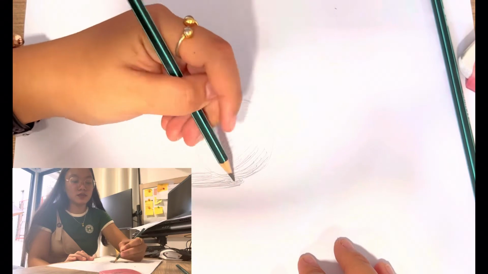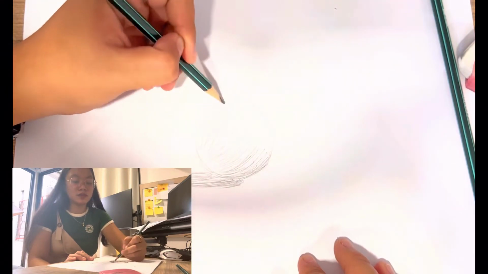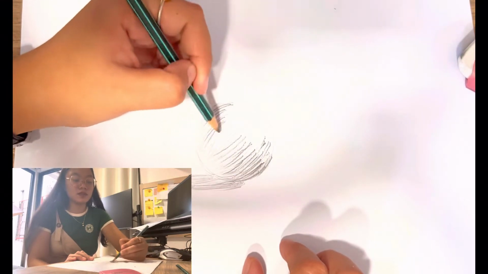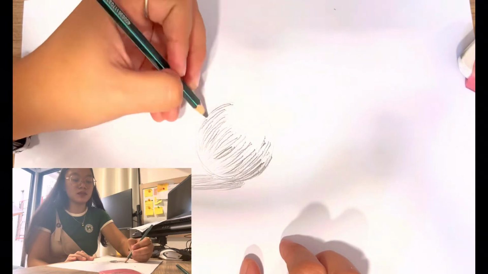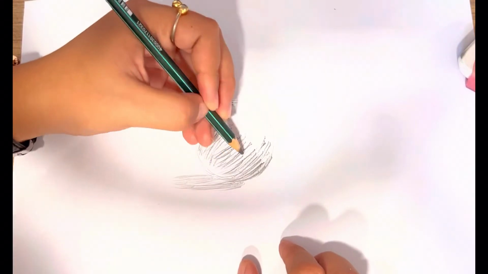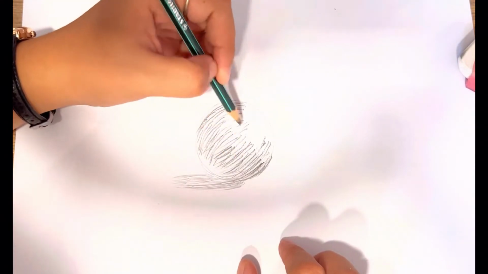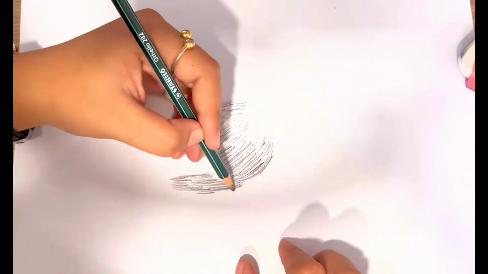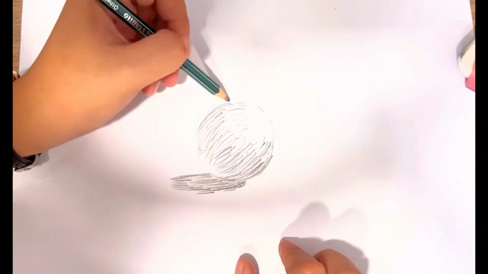When hatching is used, the form of the subject should be considered. Lines that are added should flow with the form of the subject; because the shape is a sphere, in this case, they curve slightly. These lines are called cross contour lines. And when you use them, they make the illusion of form and make areas darker.